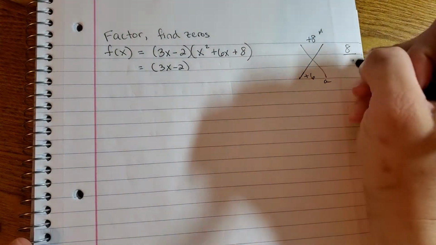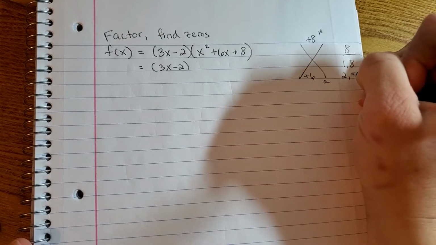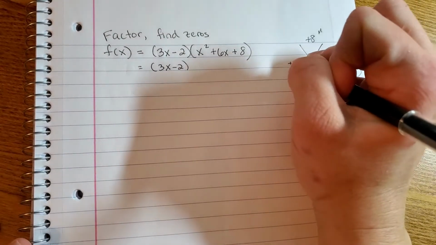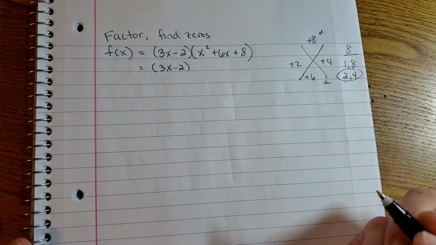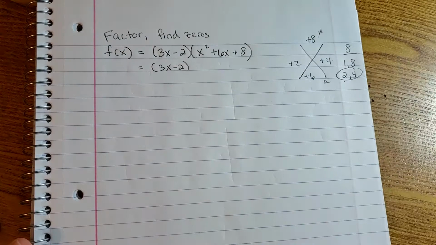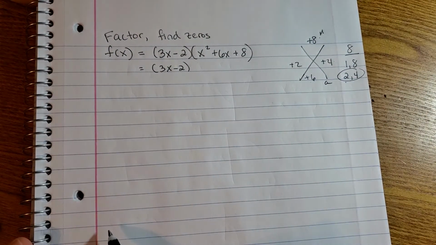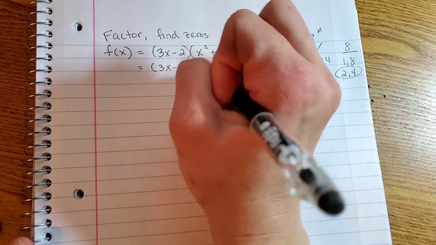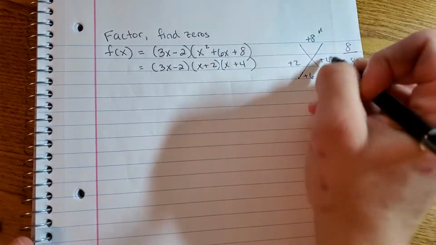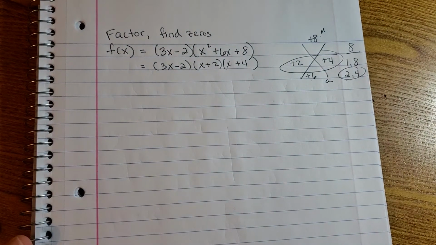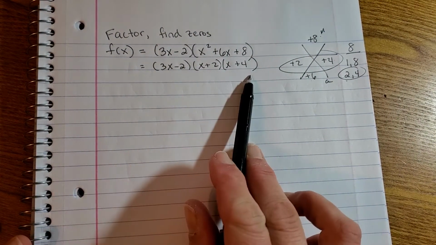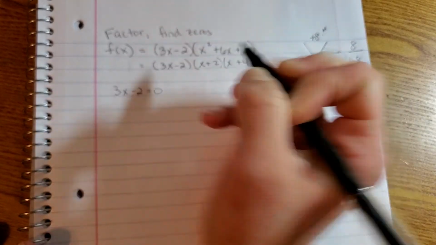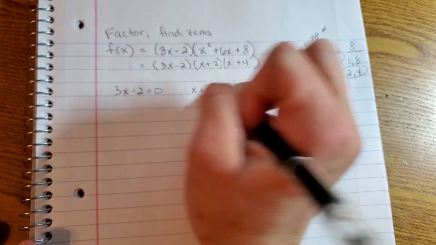So I'm going to look at my factors of 8. I've got 1 and 8, 2 and 4. Well, 2 and 4, if I make them both positive, they add to 6, and 2 times 4 multiply to 8. So this can be rewritten as (x plus 2)(x plus 4), just taking these numbers here. So that's factoring it. If I want to find the zeros, I have to take each one of them and set them equal to 0.